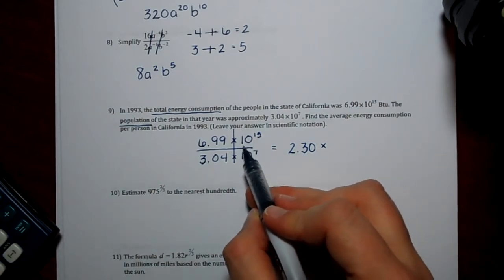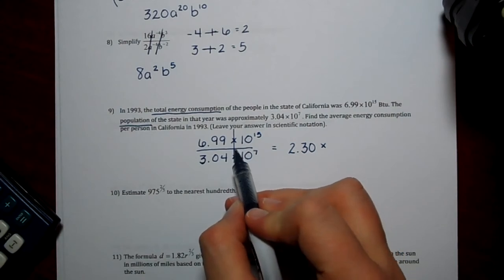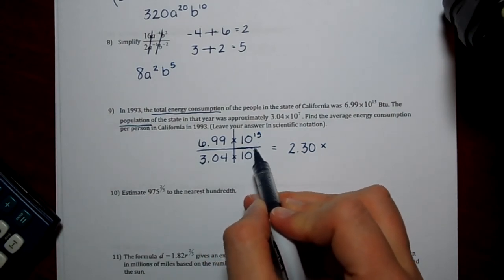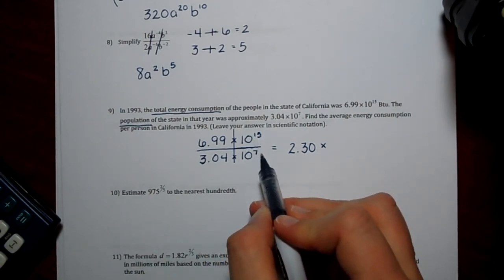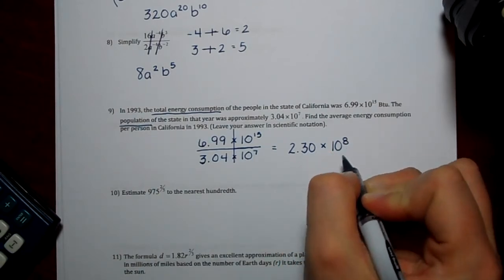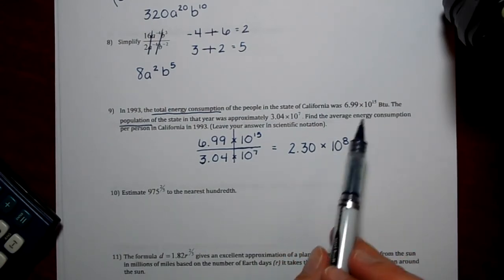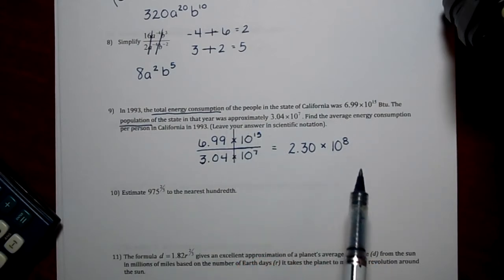Times, now here, these are both powers of 10, so I can follow my rules for exponents. And my rules say that when I'm dividing, I can subtract those exponents. 15 minus 7 is 8, so this will become 10 to the 8th power. And that's it. That means that each person used about 2.3 times 10 to the 8th BTU of energy in 1993.